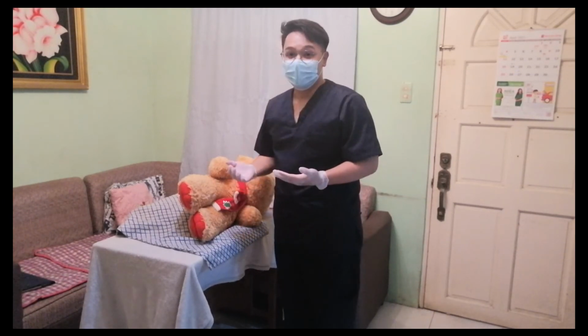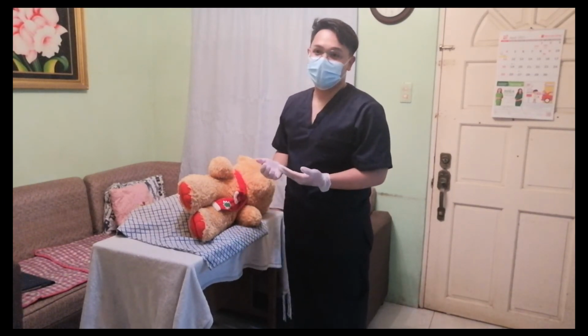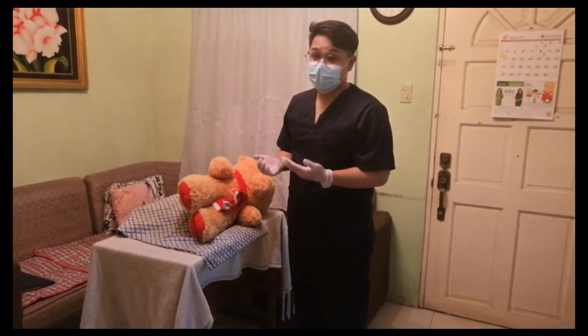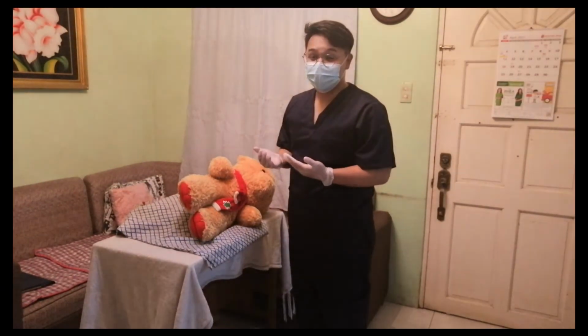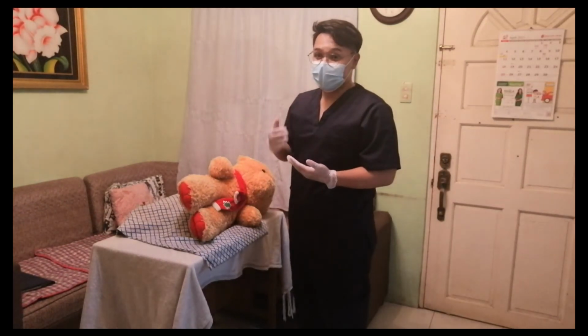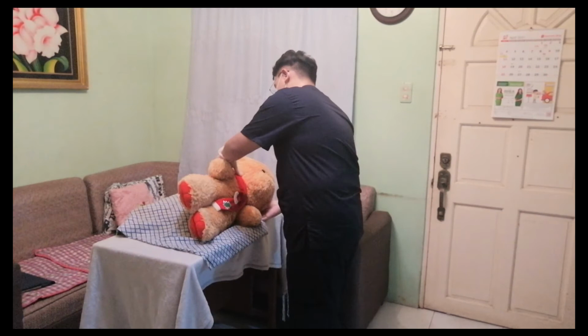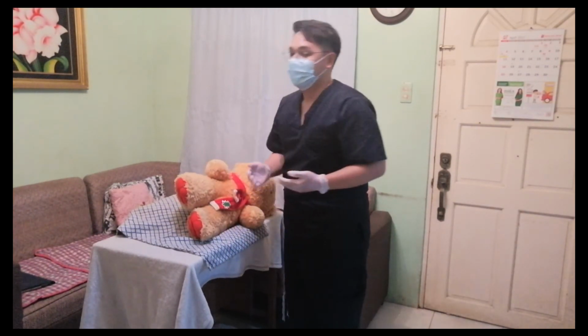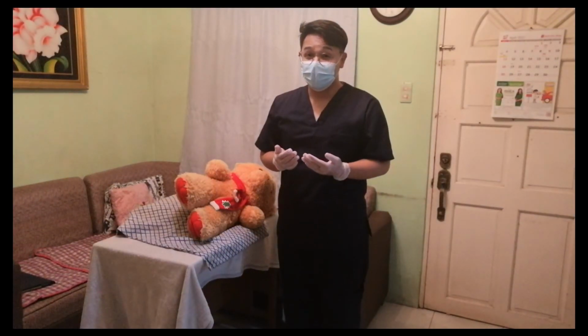And for our next step, we will be pulling the shoulder blades of our patient forward and out from under the patient's back. So ma'am, using ko lang po, shoulder blade. Okay, thank you po.